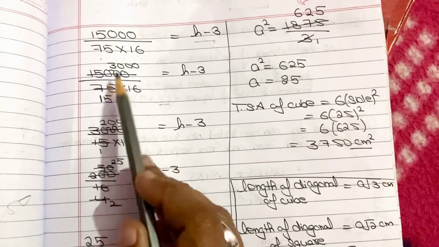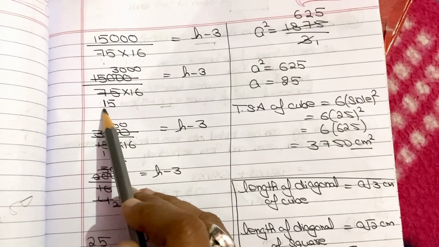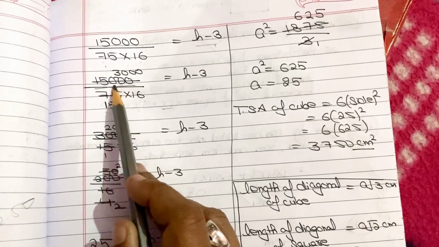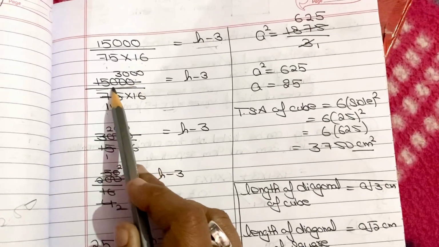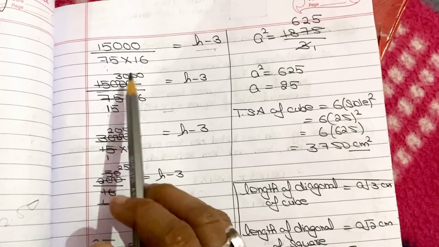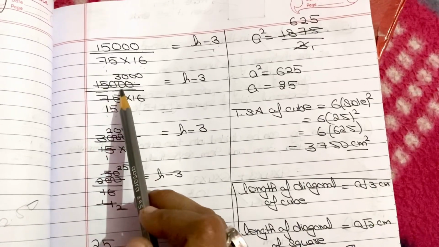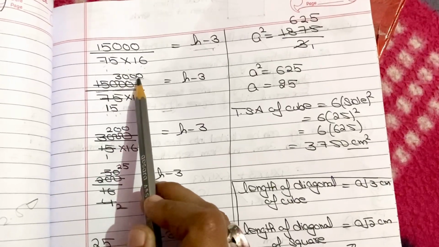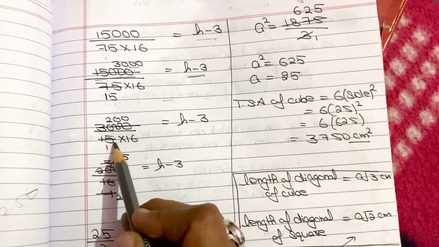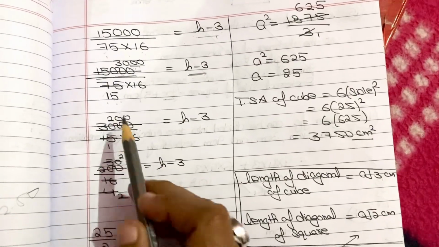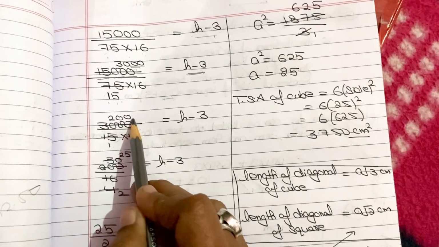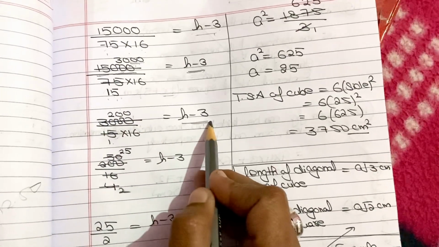We are going to divide this one. 5 ones are 5, 5 fives are 25, 5 threes are 15. So we have 3 zeros. Clearly h minus 3 is there, and again cut out these terms. Okay, 15 ones are 15, 15 twos are 30, 200 is equal to h minus 3.